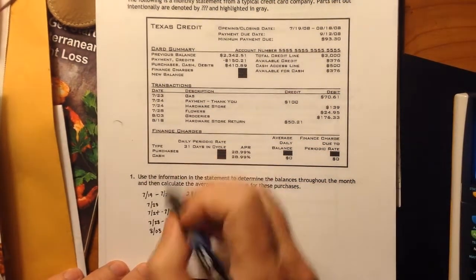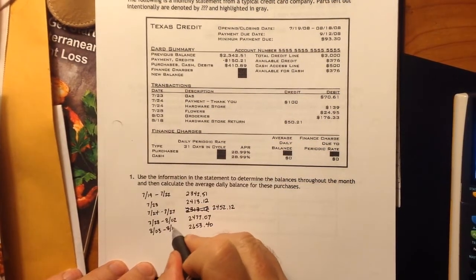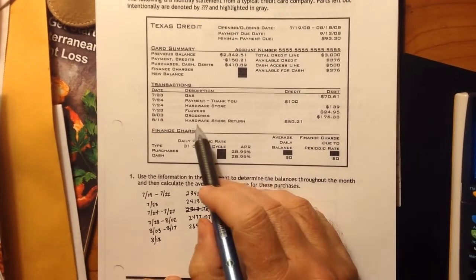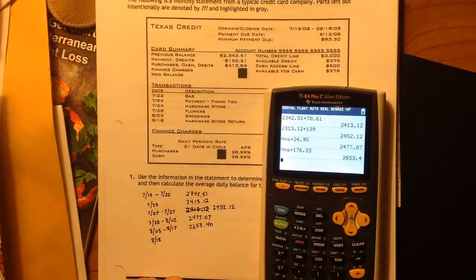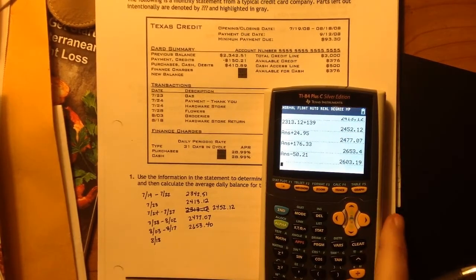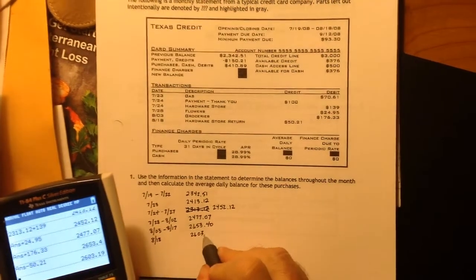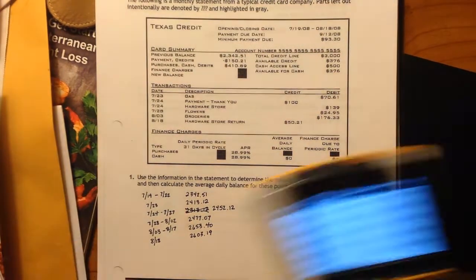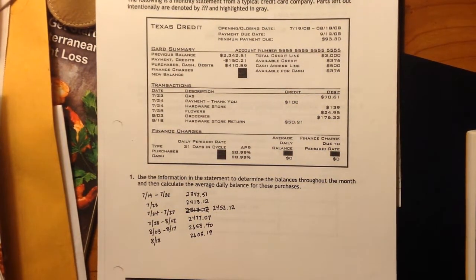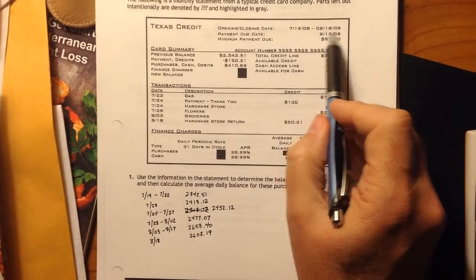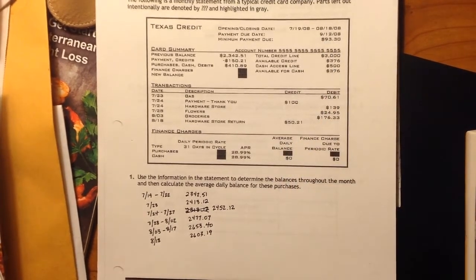Stays that way up through 8:17, and then on 8:18 we made a return to the hardware store of 50.21, so we're going to subtract that one, minus 50.21, 2603.19, and that was the last day of the period. Okay, it ends on 8:18, and that's where we are.